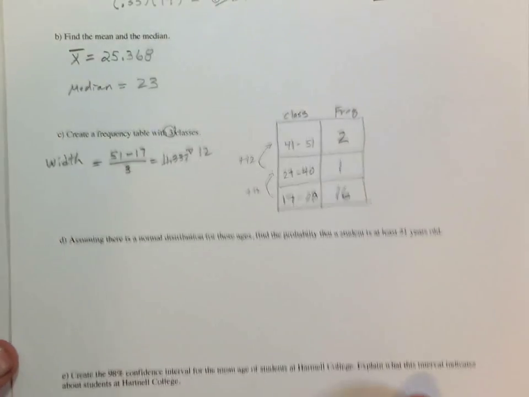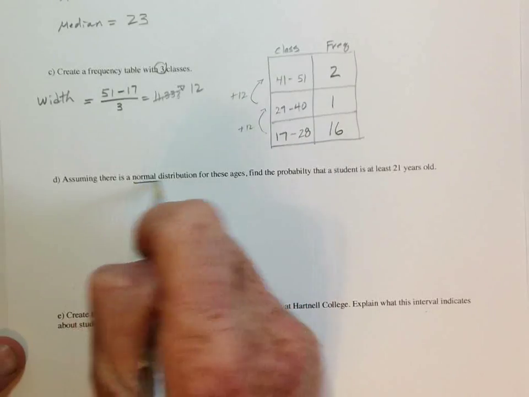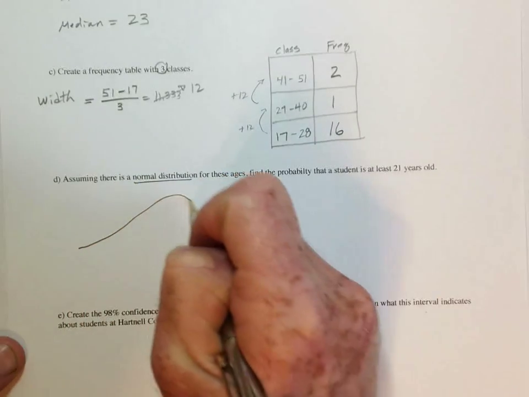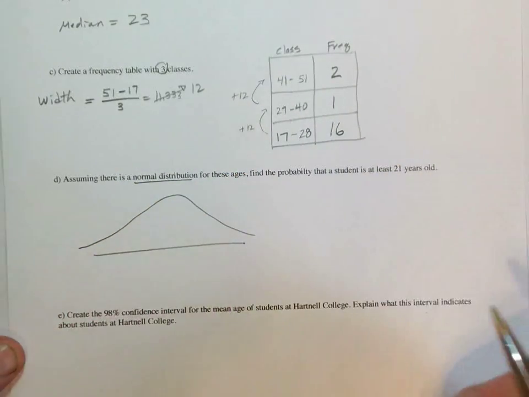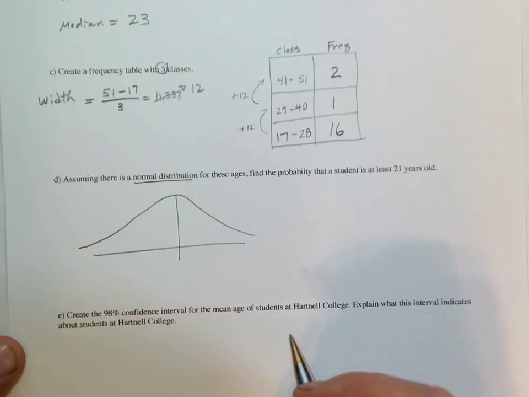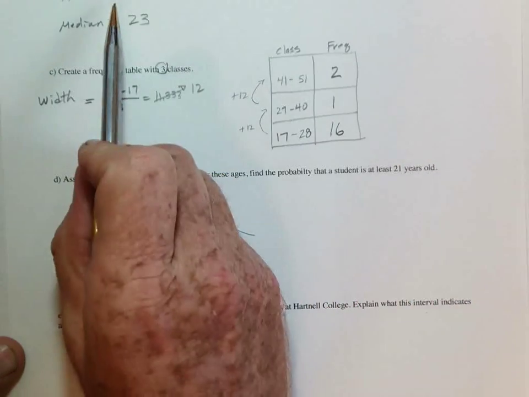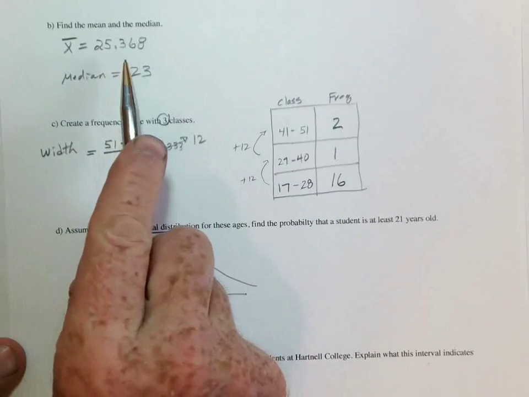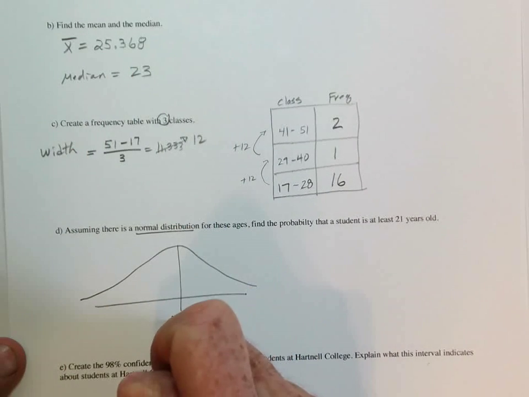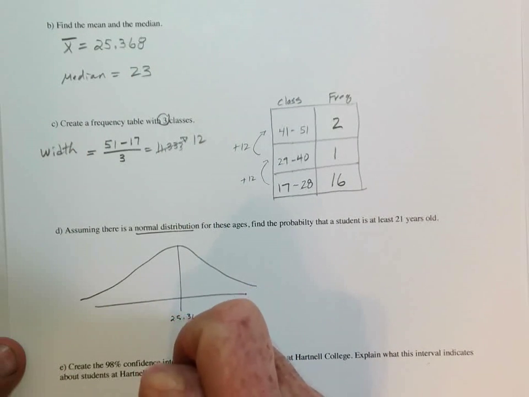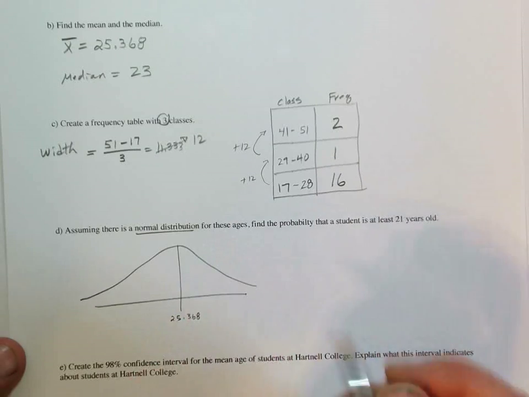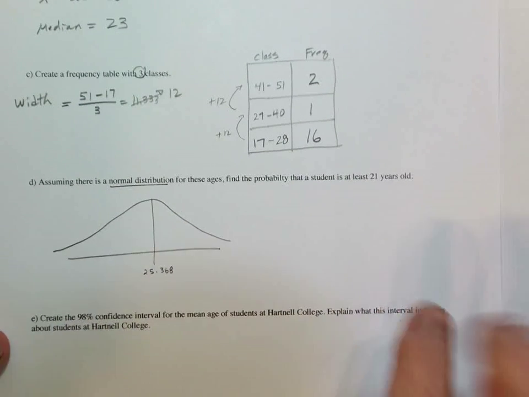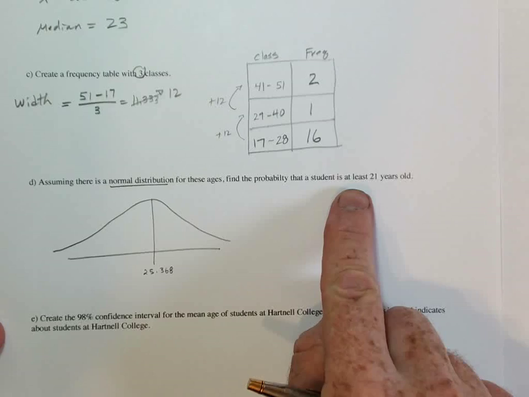Then that one's done. Next, assuming that there's a normal distribution means use the normal distribution like this, where the mean has to go in the middle, and I have the mean right here, 25.368. Then find the probability that a person is at least 21.